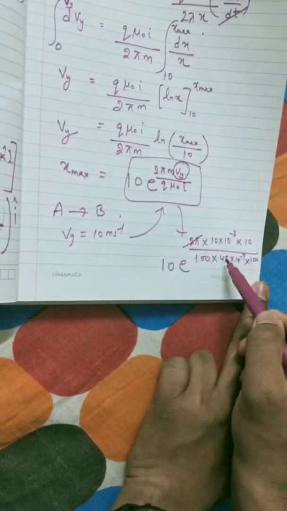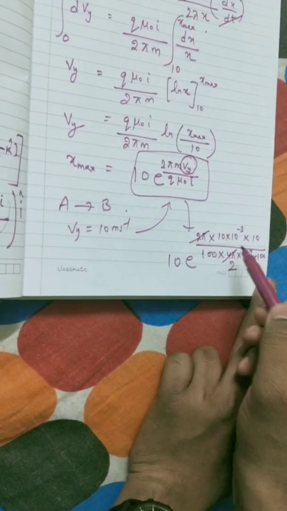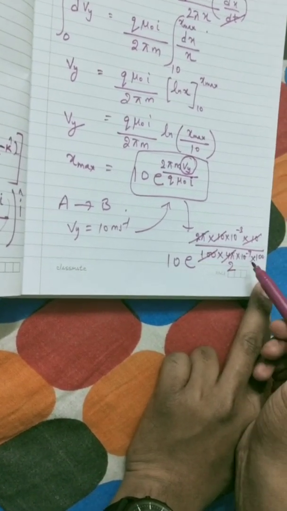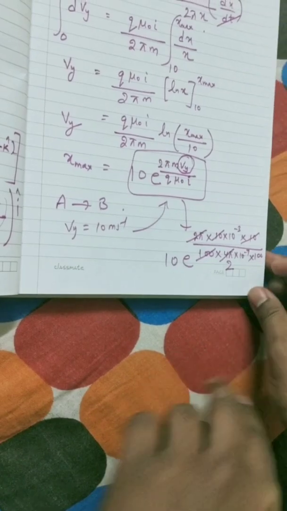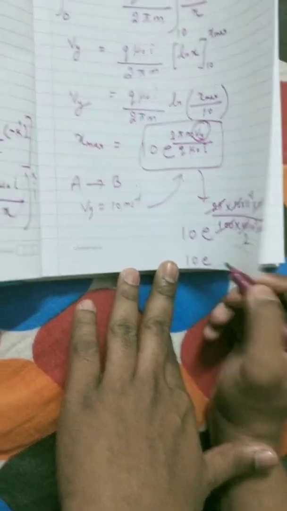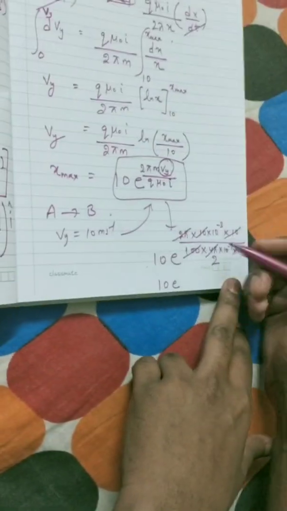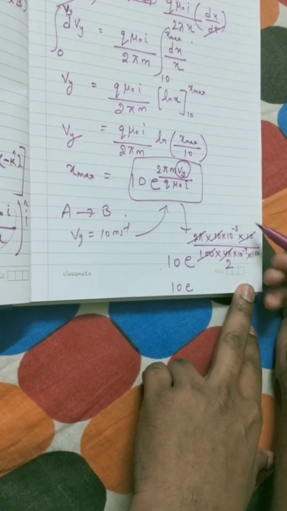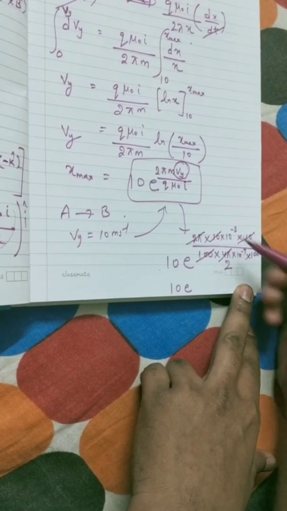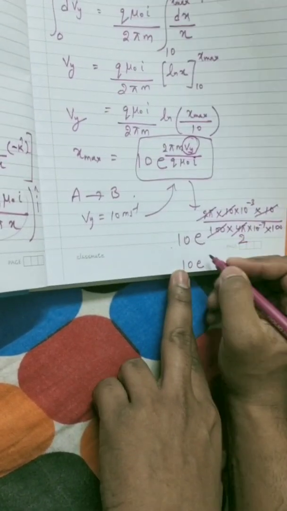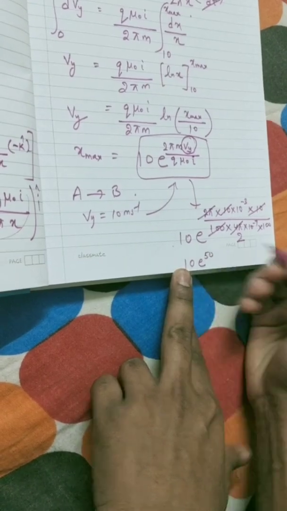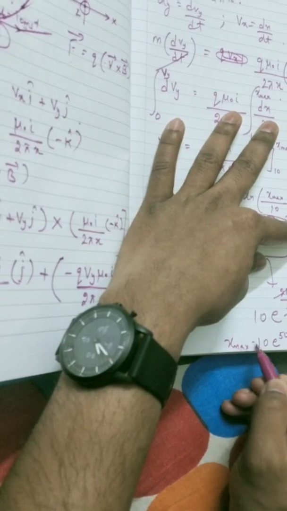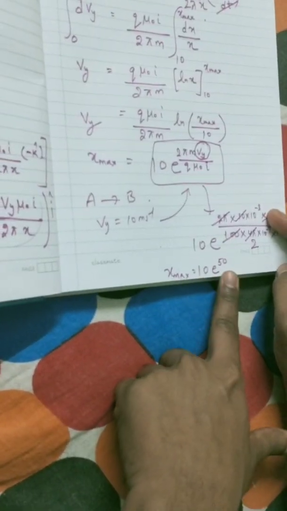So 2 pi into 2 and 10, 10, 100. How much will you get? This will be 10 into e to the power minus 3 plus 7, that is 10 to the power 4, divided by 10 to the power 2, that is 100. 100 by 2, 50. So 10 into e to the power 50 is x max. So x max is equal to 10 into e to the power 50.